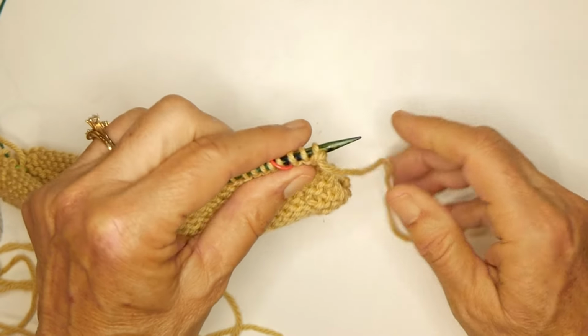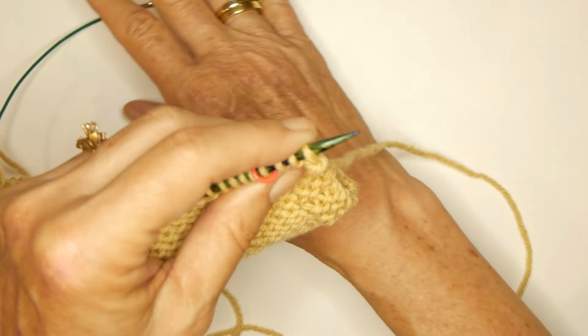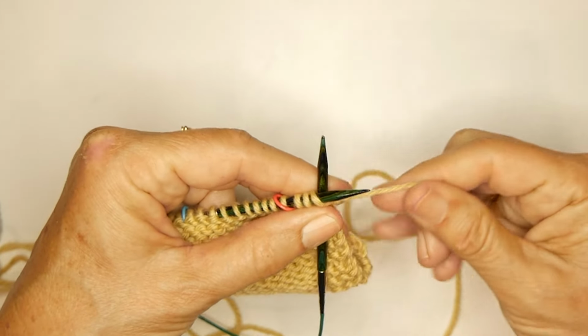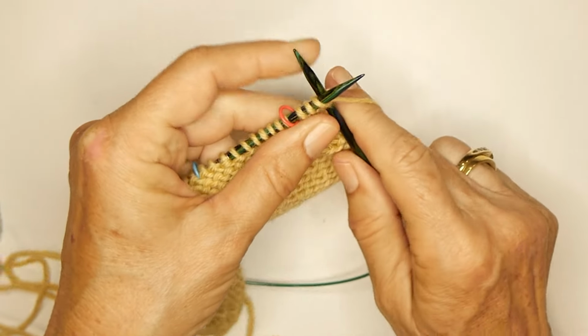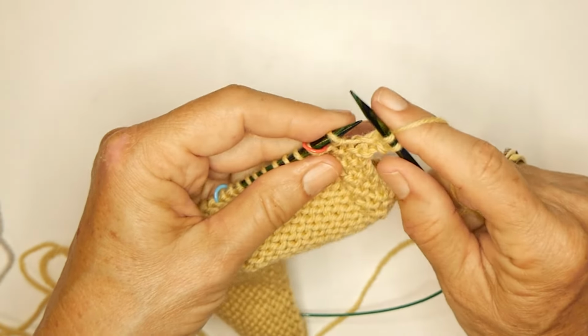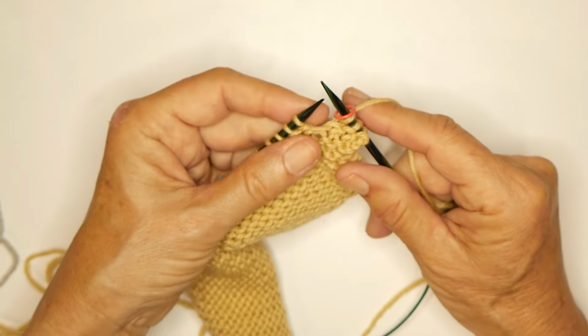So don't do that. That's okay if that is a little bit loose. When you start working the next row, it tightens right up. So we're going to just knit across. We get to our marker, and then it's time to purl.